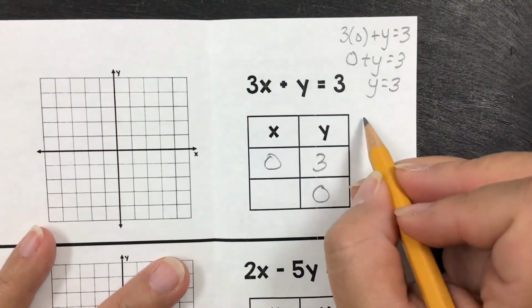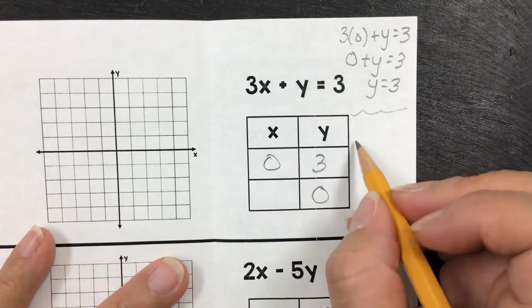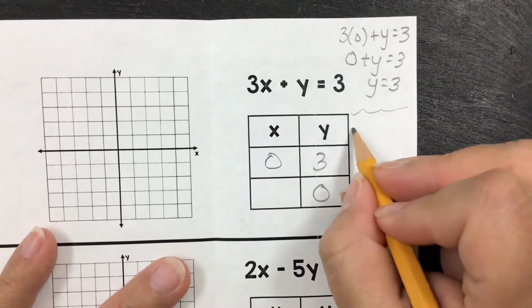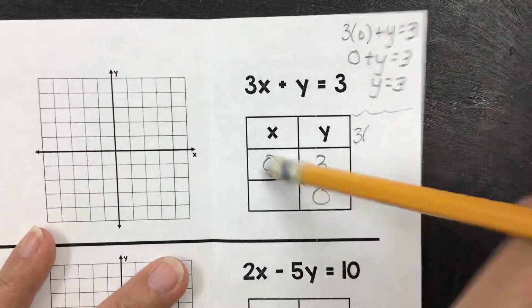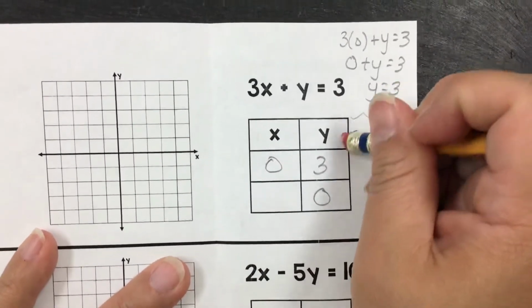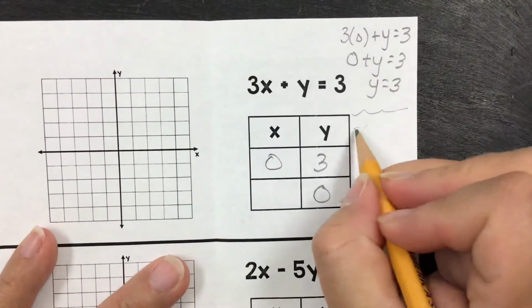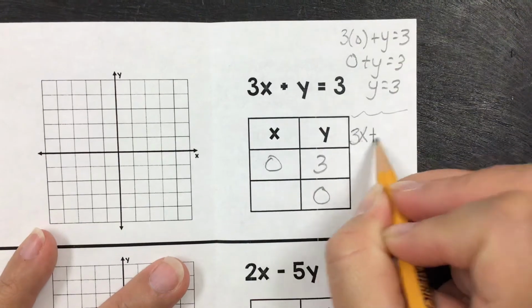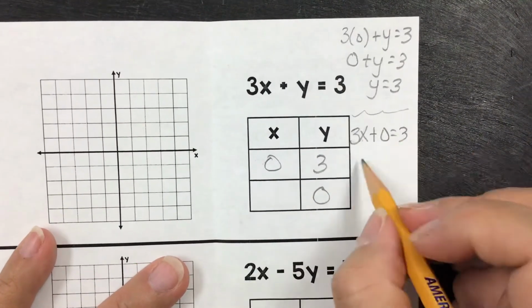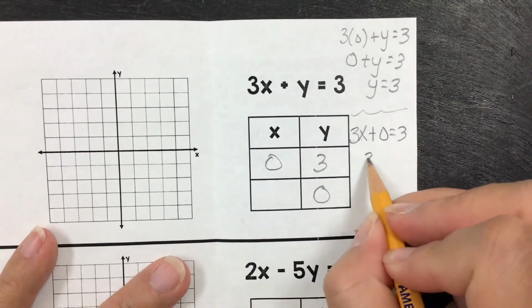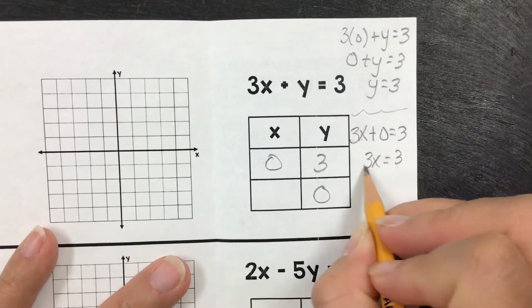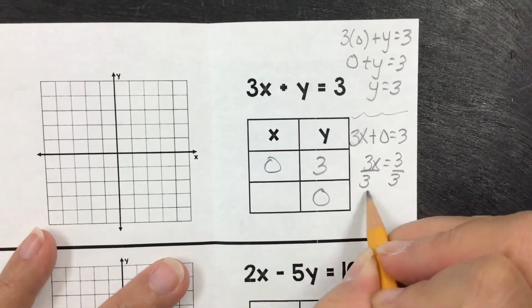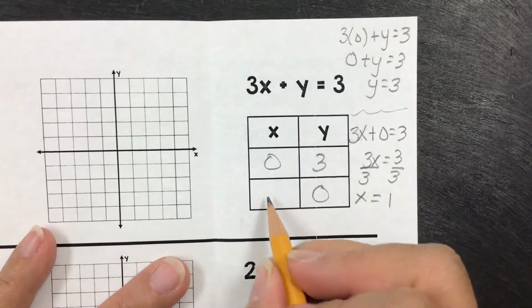And then for the y being 0, we have 3x plus 0 is equal to 3. I don't need a 0, so we have 3x is equal to 3. Divide by 3 on both sides. X is equal to 1.